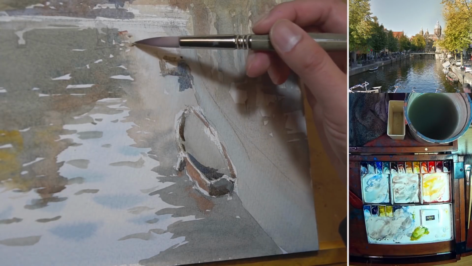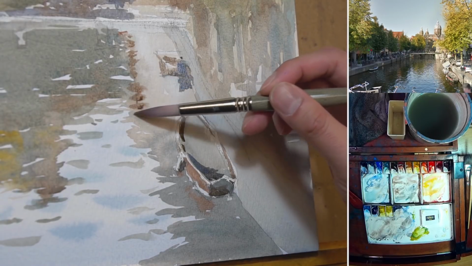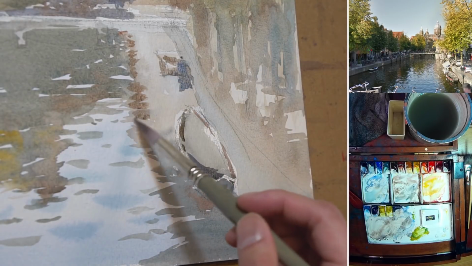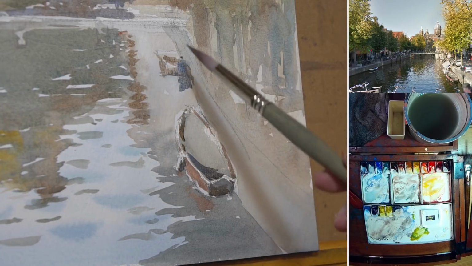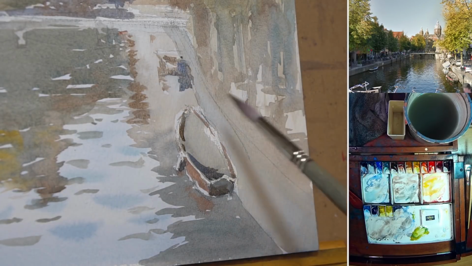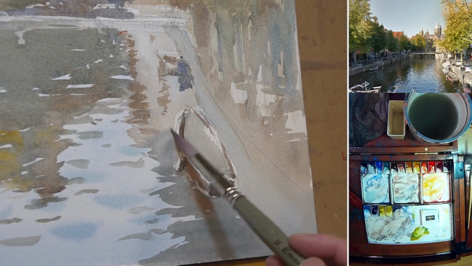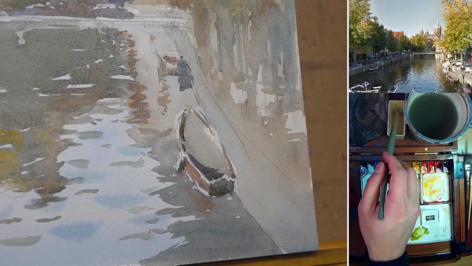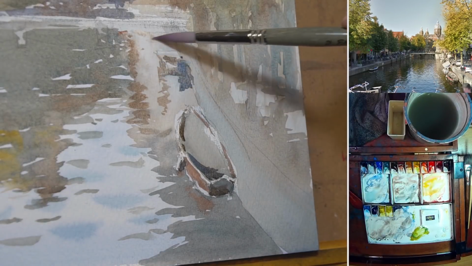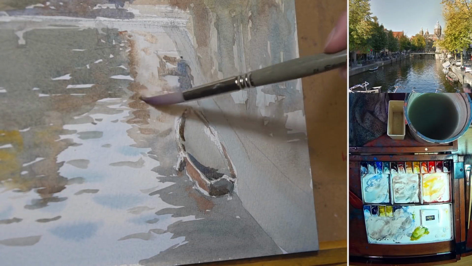Actually, I think I can do that now. So just a little bit of ripple here. Just use clean water to fade some of this off, so it just blends with the background.